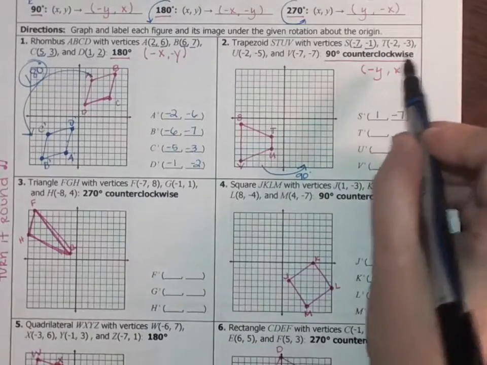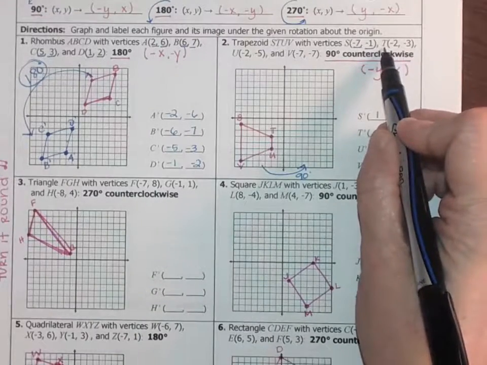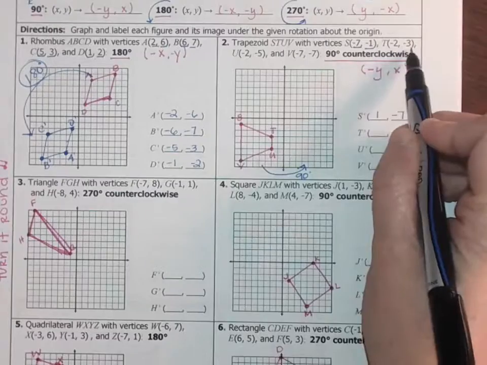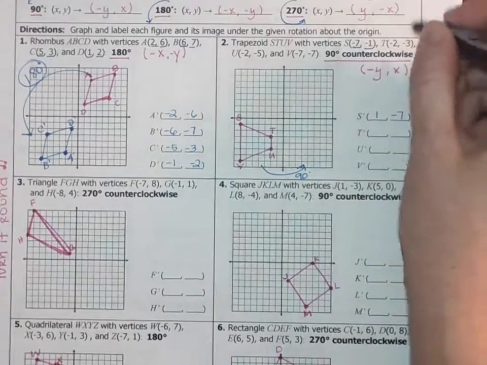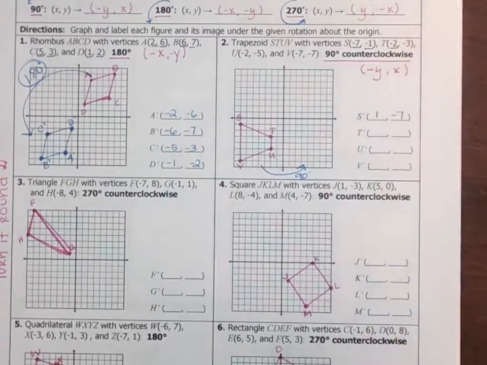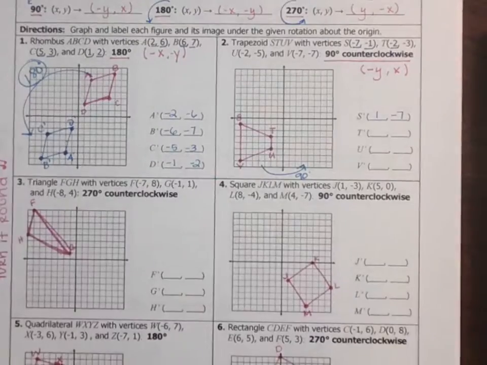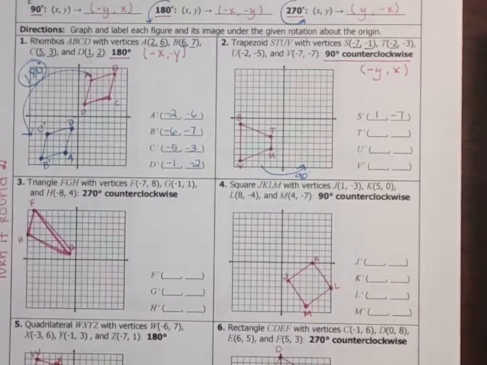All right, and then we're going to take a look at our point T, which is -2, -3. I'm going to take our original x value. I'll be back in just one moment. So sorry.